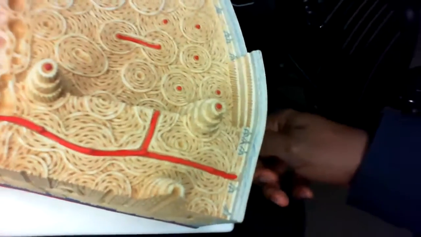All right, so I'm going to put this down for a second and go back and get the models. All right, so here's our bone model.